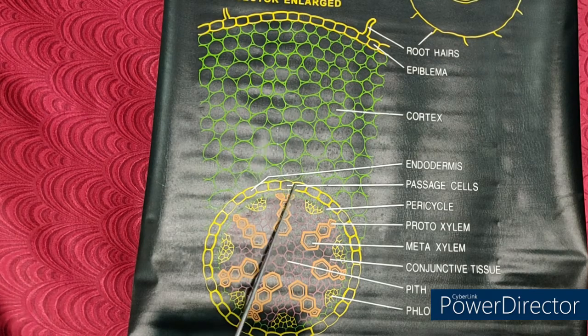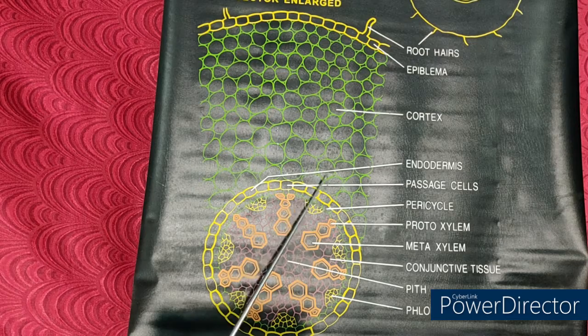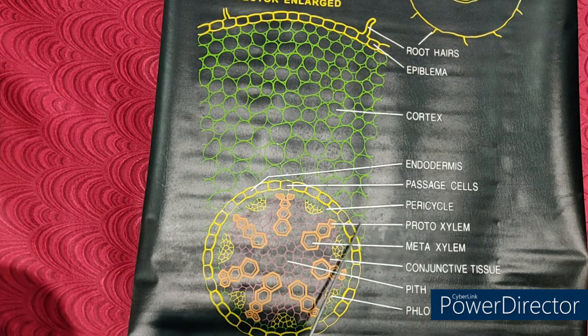Then next is endodermis. This is in the form of a covering. Okay, so a single layered structure called endodermis. The main function of endodermis is it covers and protects the vascular bundle.